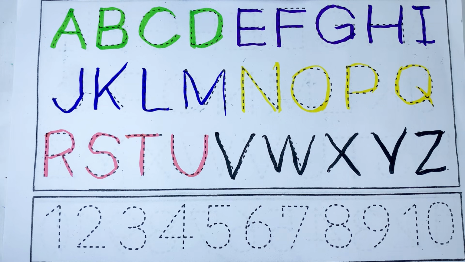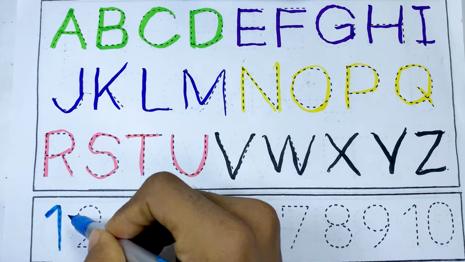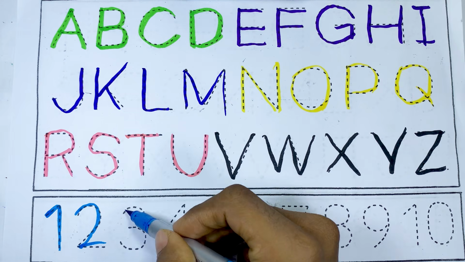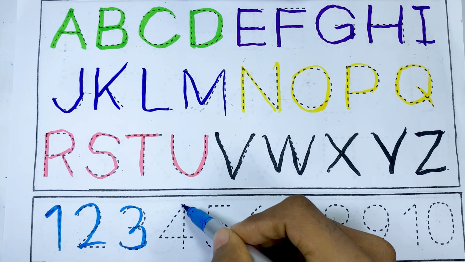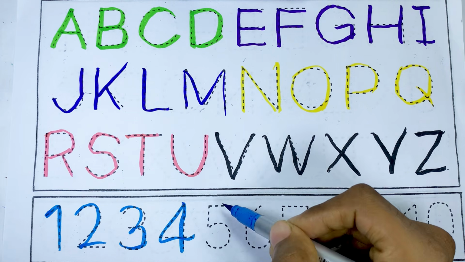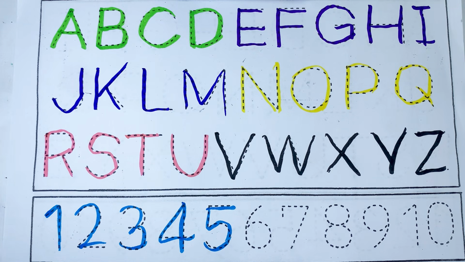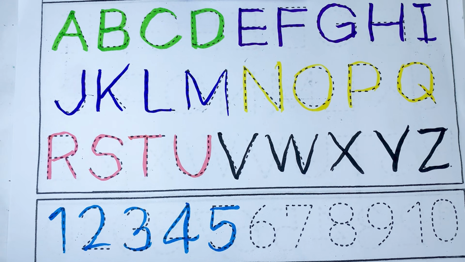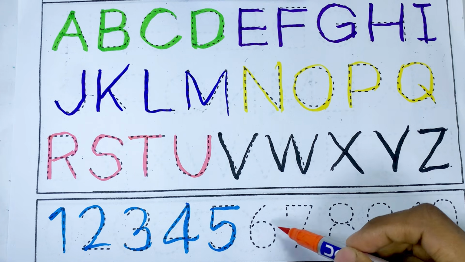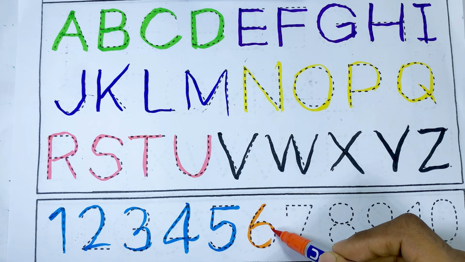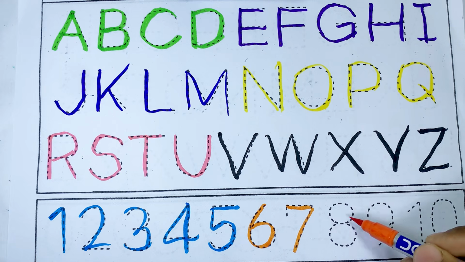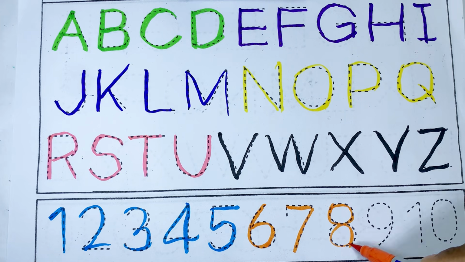First you draw 1. 1, 2, 3, 4, 5. Kids, now you draw 6. The numbers of 6. 6, 7, 8, 9, and 10.